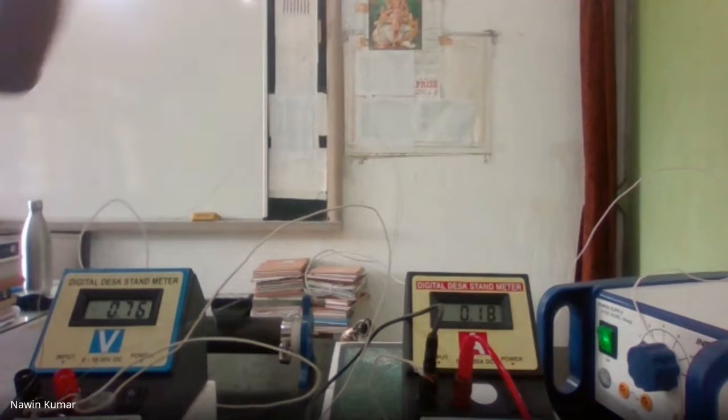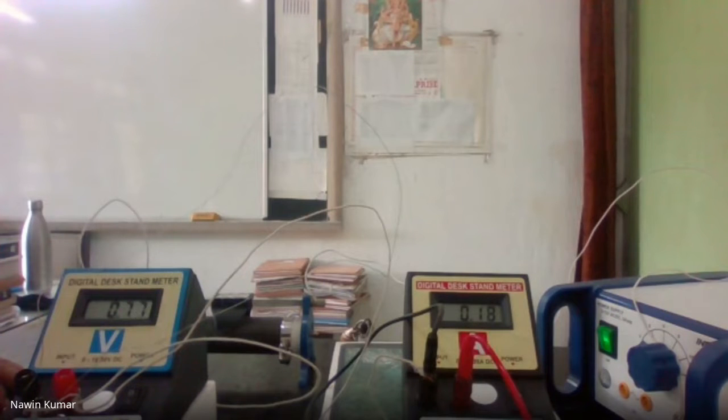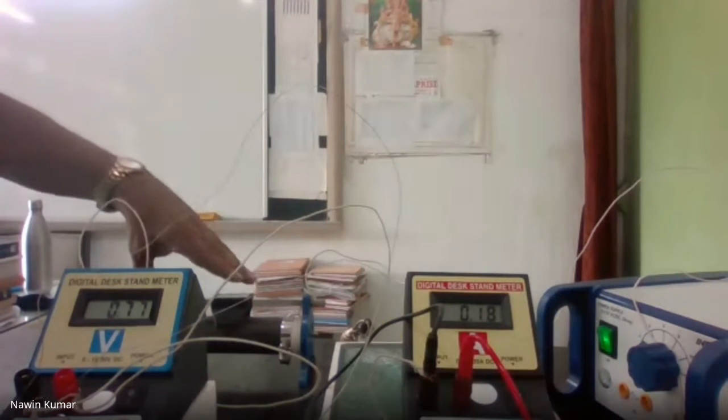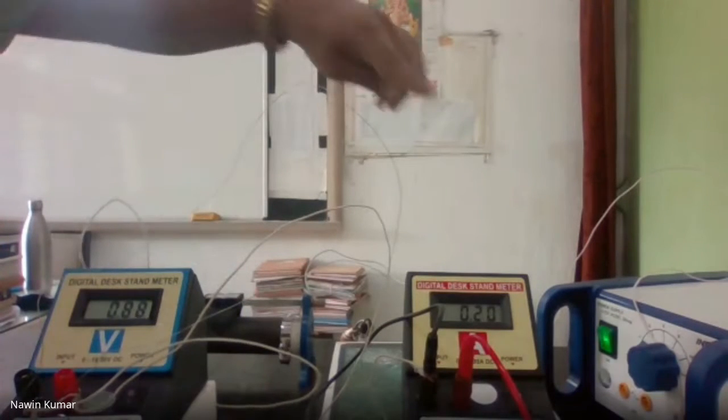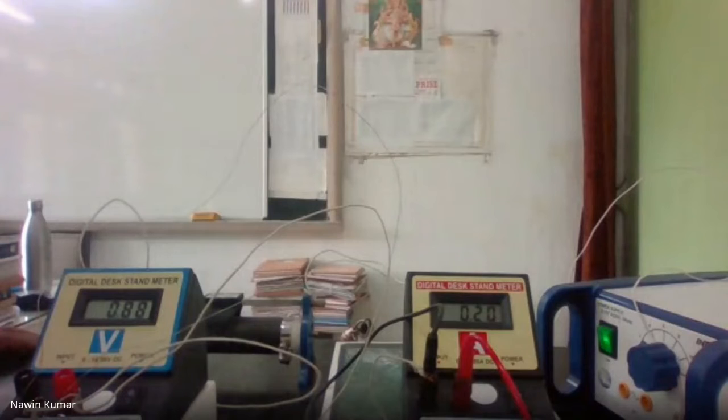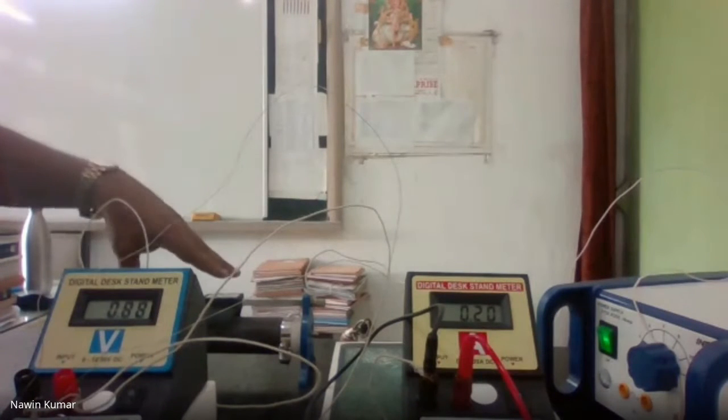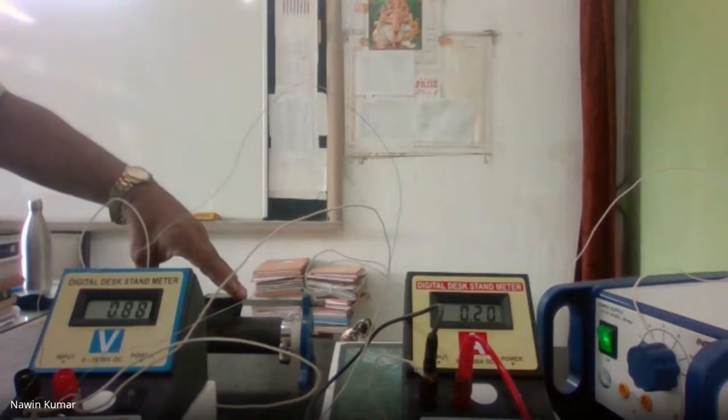Again, the reading of ammeter is 0.18, voltmeter reading is 0.77. Ammeter reading is 0.20, voltmeter reading is 0.88.